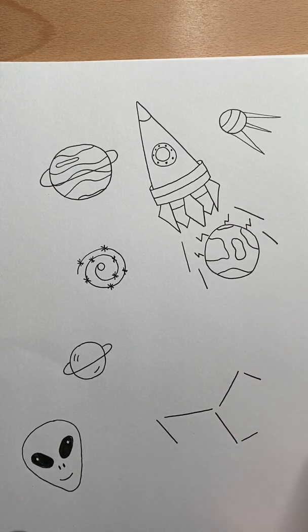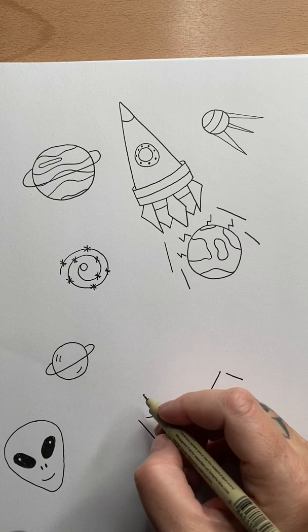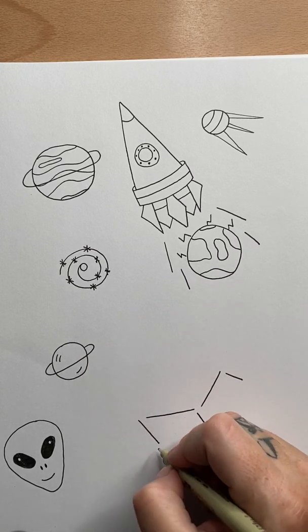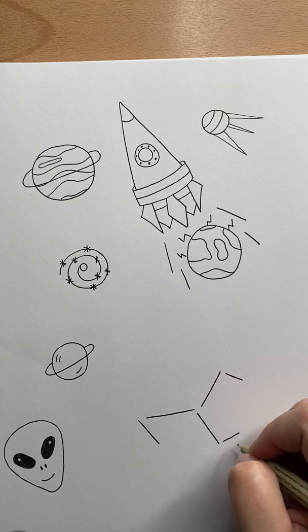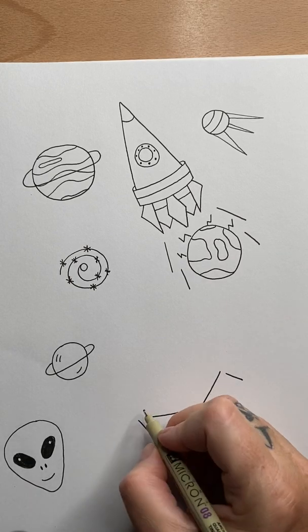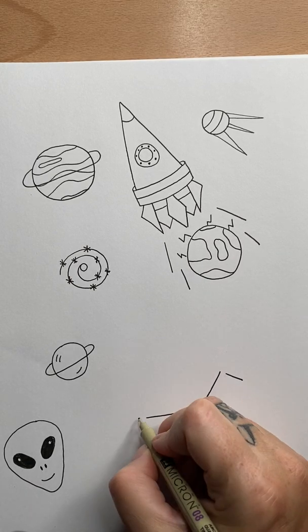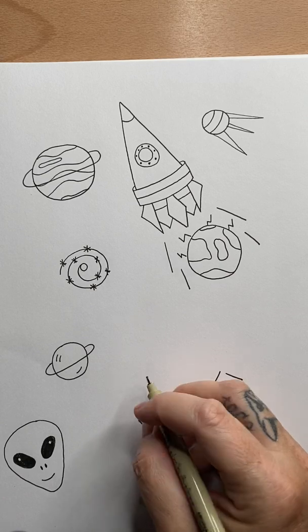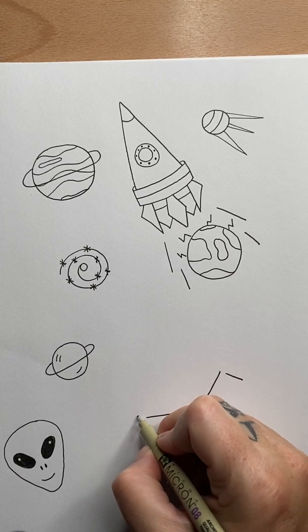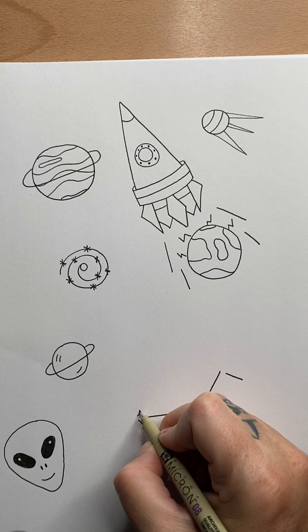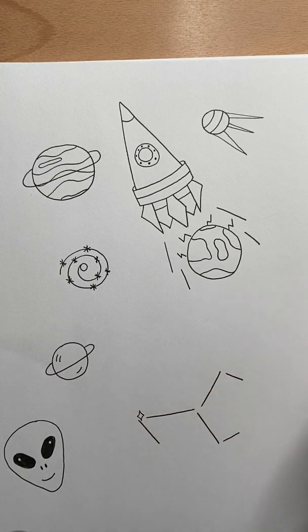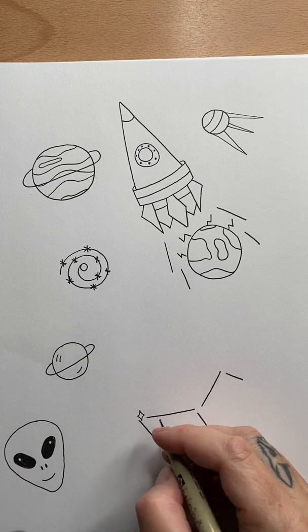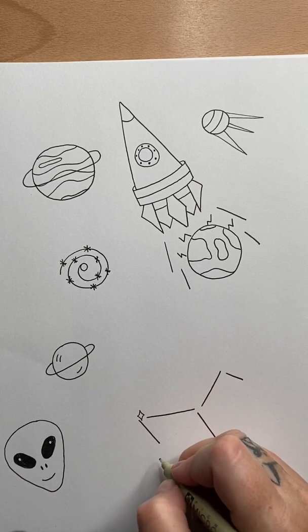Now this is a constellation. So what I'm going to do is at each of these little openings, I'm going to draw a star. So you can do a standard star shape. You could do something like this, like come up to a point and out, down to a point and out. We've done this star shape before.